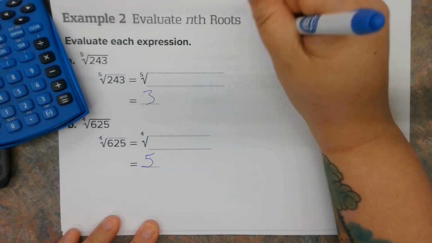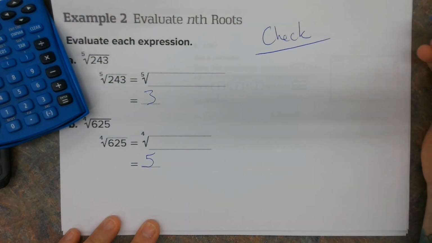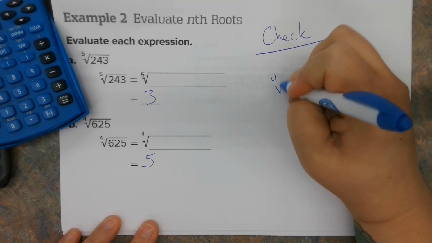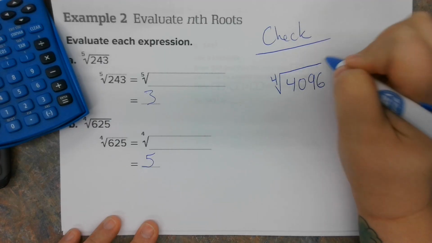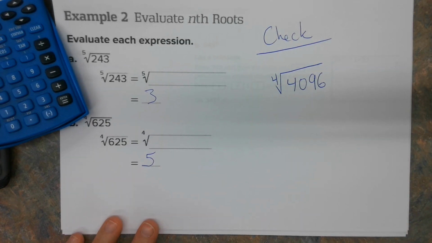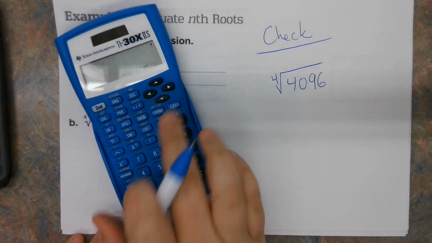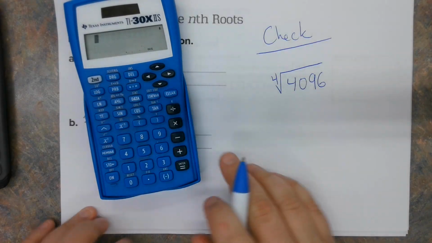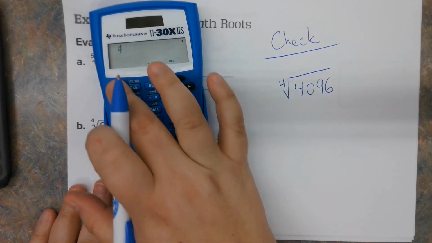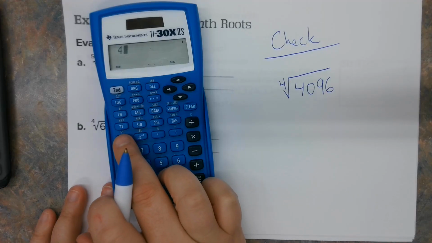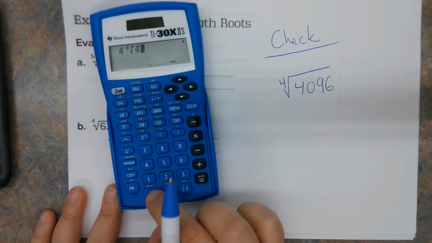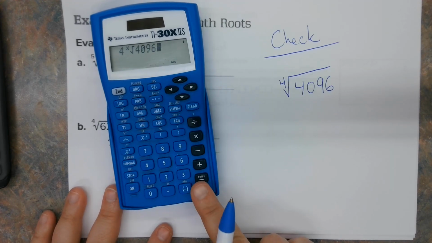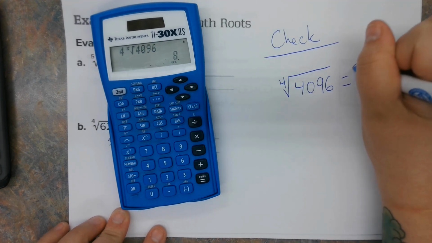Okay? This is the one where I messed up and forgot to give you a check, so let's go ahead. I'm just going to write the check right here. You're going to do the 4th power of 4096. Try it. Pause. Try that check. I love this calculator when it comes to this one because it's a lot easier. So I'm going to do 4, 2nd, the radicand with the index on the outside, 4096. Enter. The answer equals 8.